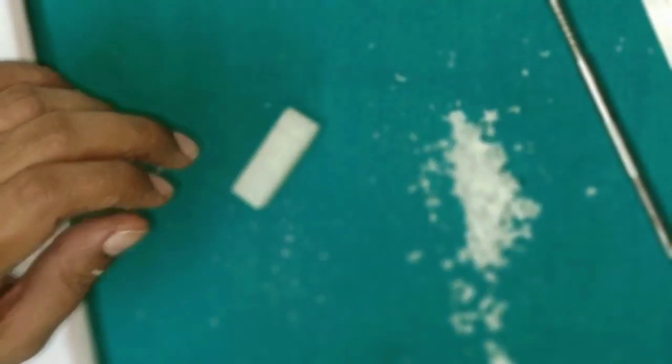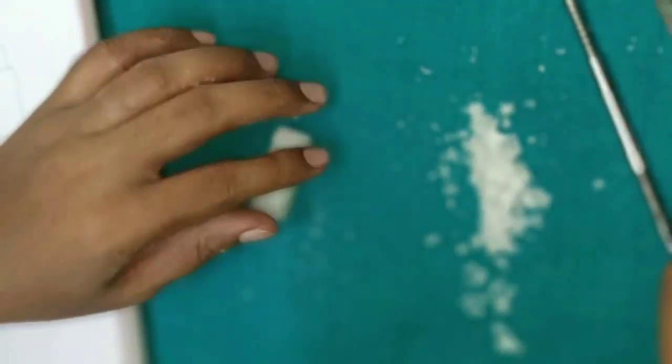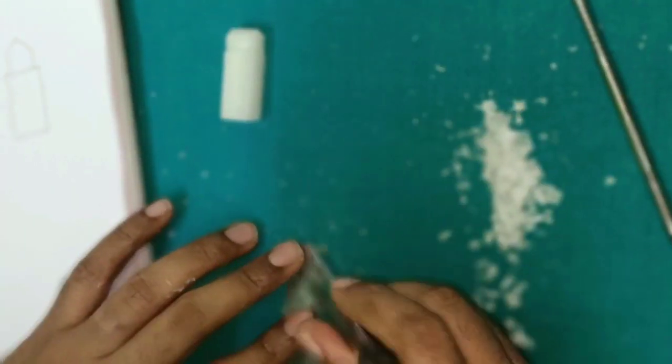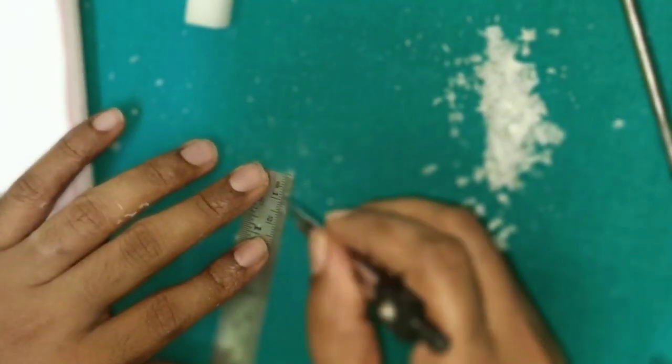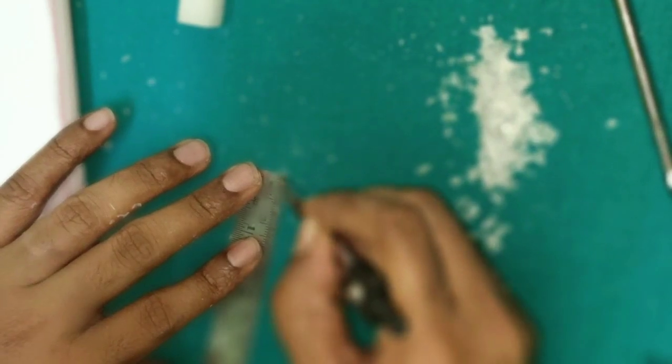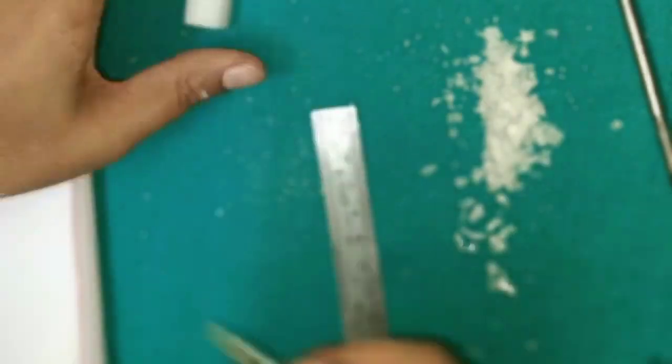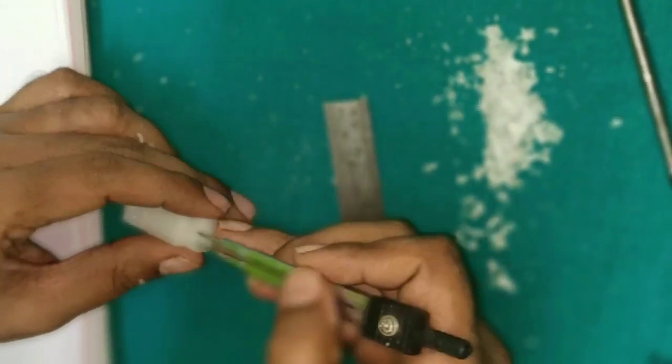Next will be measurement of the labiolingual diameter of the crown, that is 8, divided by 2 is 4. Take 4.5, we can take, at the crown.